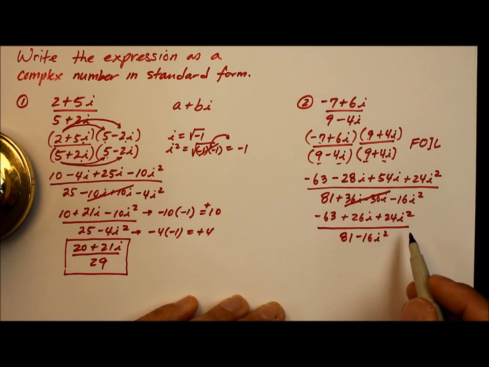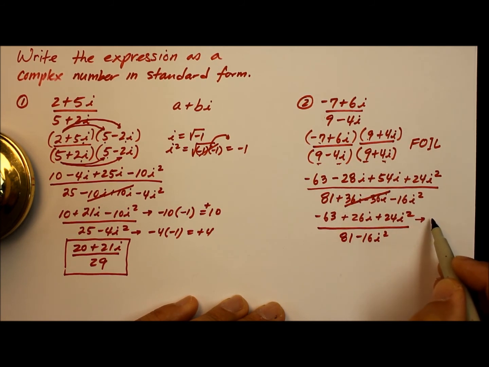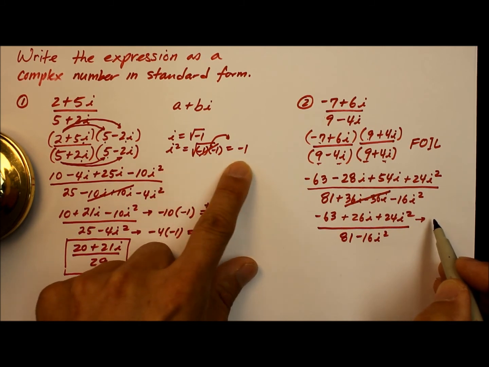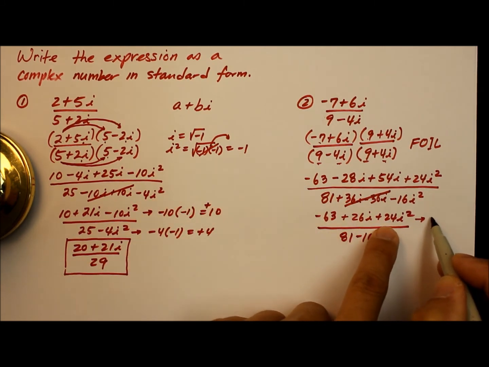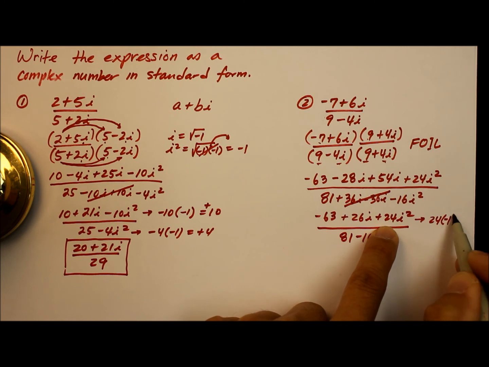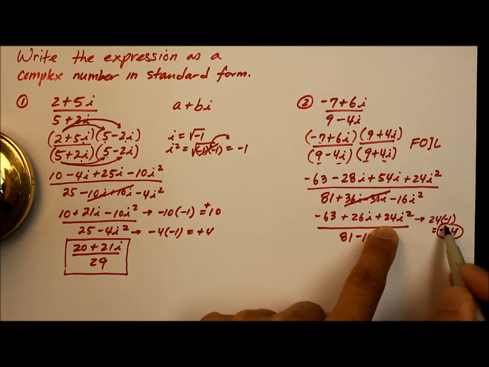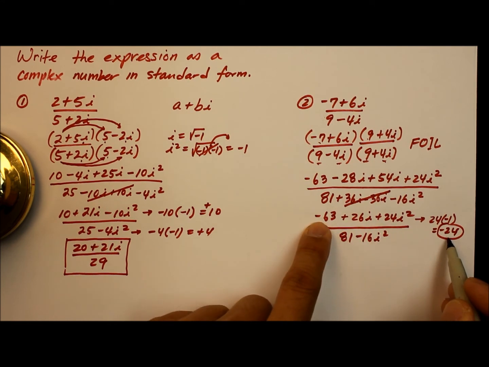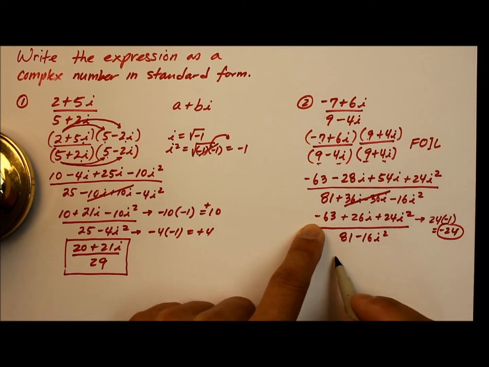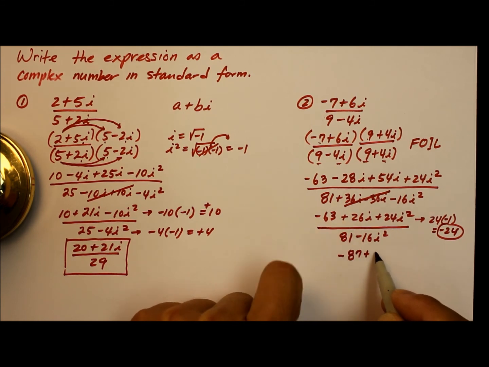Now remember, here we go again. Remember that i squared is defined as negative 1. So what in fact you get is 24 times negative 1 is negative 24. So you take that negative 24 combined with negative 63, you end up getting a bigger negative, which is negative 87, plus the 26i.